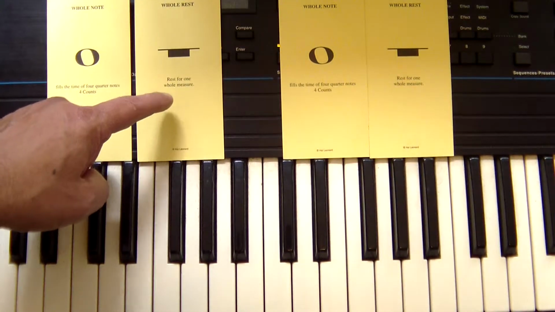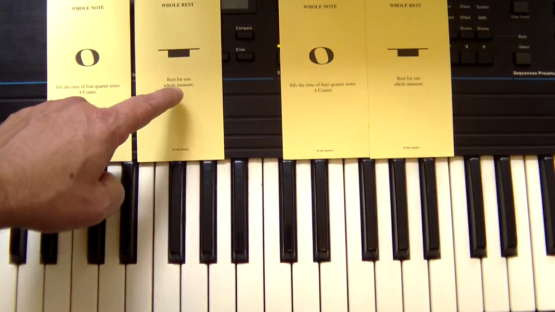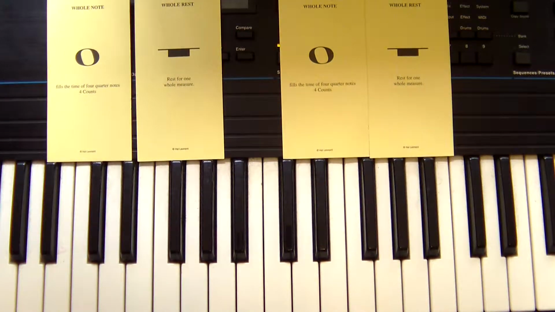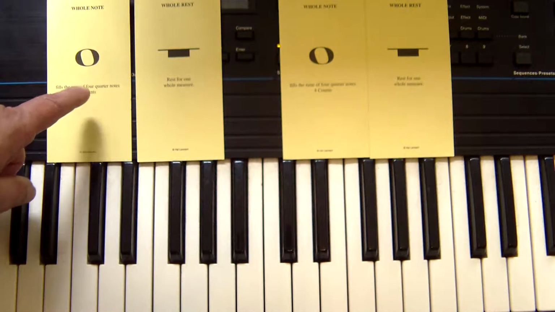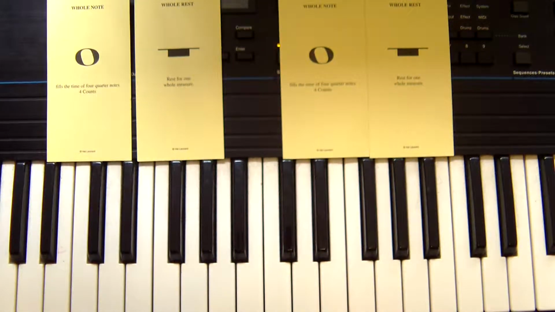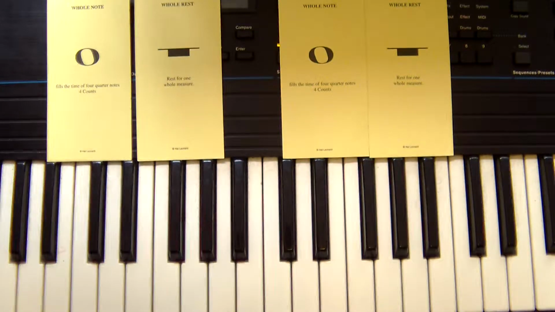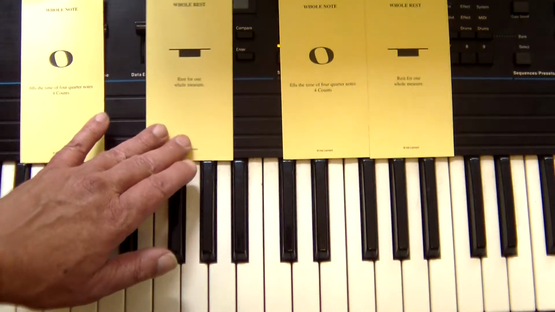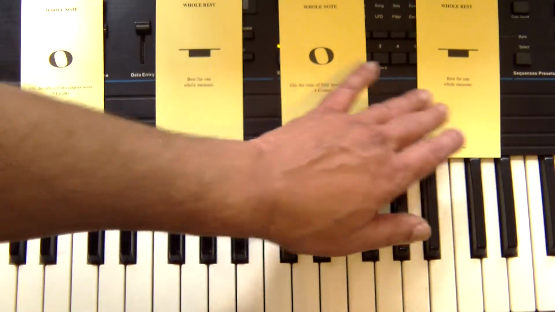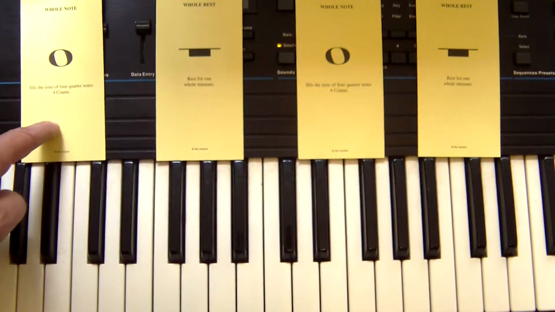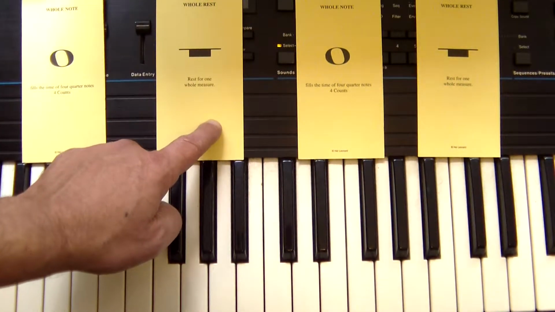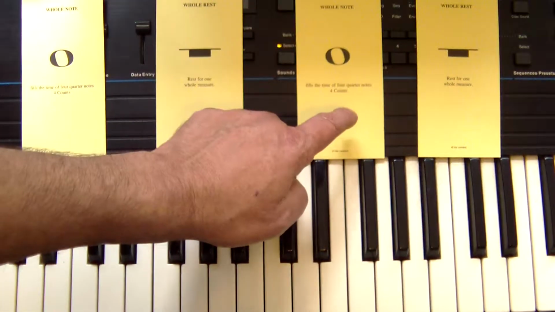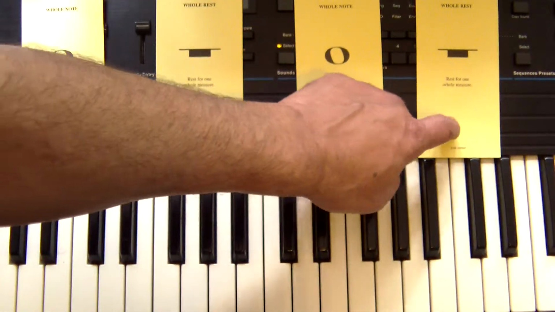And this is its cousin. This rests for 4 beats. Or notice it says it rests for a whole measure. And this is held for a whole measure. And of course, let's just assume that the measure then is going to last for what? 4 beats, okay? So if this lasts for 4, then we better separate these, right? Because that's going to be 4 beats. This is going to rest for 4 beats. This is going to be another 4 beats, and we're going to rest for 4 beats.